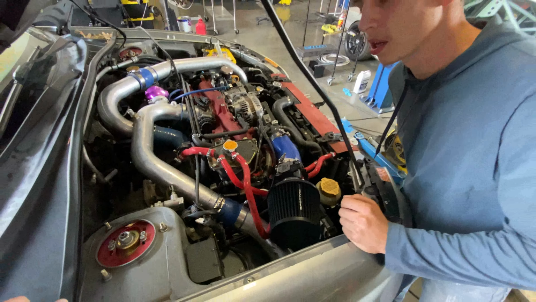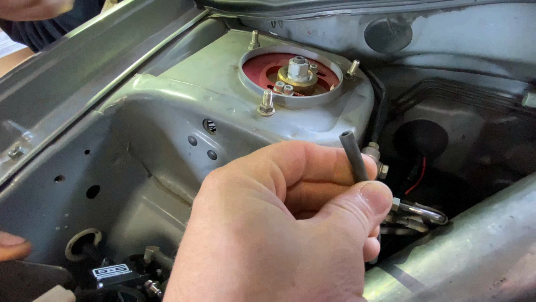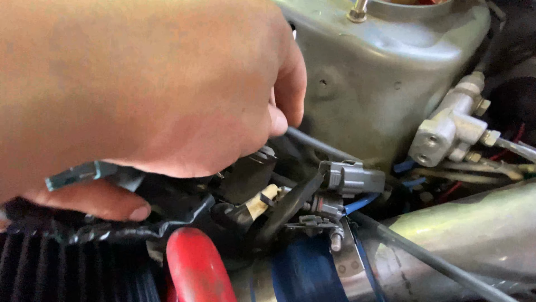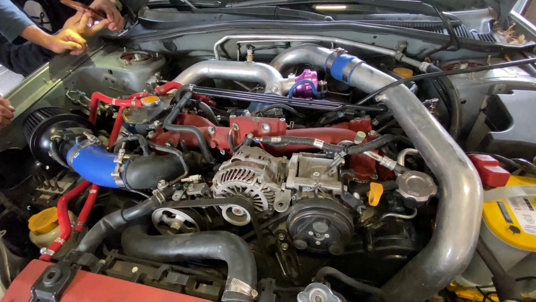All right, we got the boost controller off here, and as you can see, this line right here that goes down to the gate popped off because there was no zip tie on there. So that's going to need to get put back on the 3-port, and then we'll be able to get going and make some more progress on this. I lifted really early, so I'm hoping we didn't do any damage to the engine.